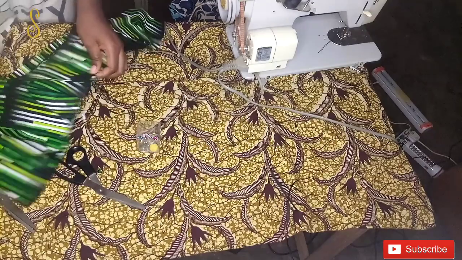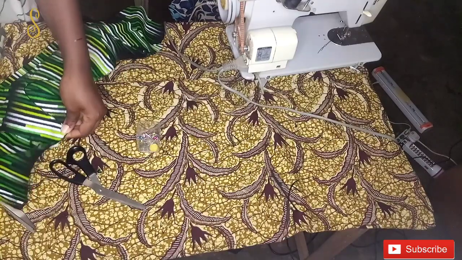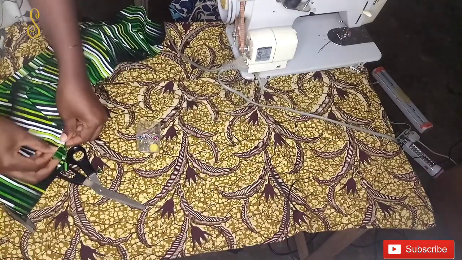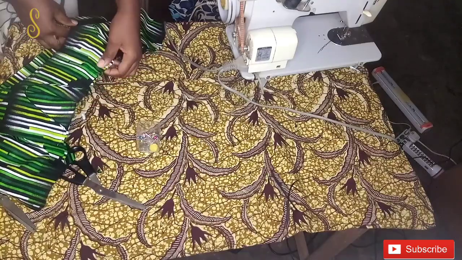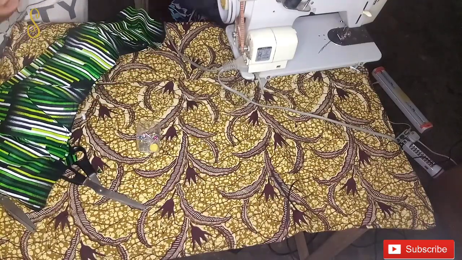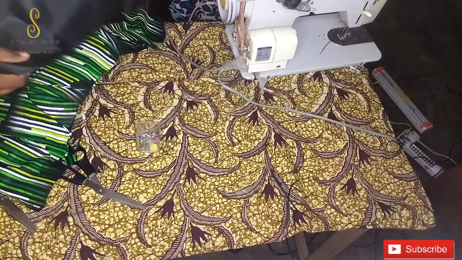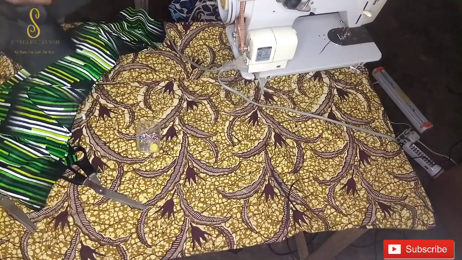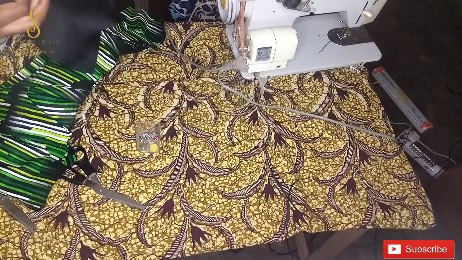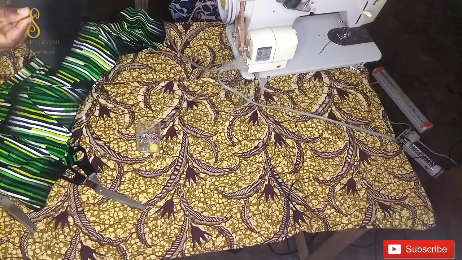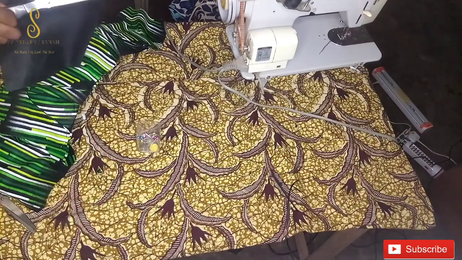Please guys, be patient when you are doing this, because you don't want it to fold after you have sewn the lining down to it. You have to open it up again. So after that, once I align it properly, I'll place my lining on it as well, because I've gone to sew my lining as well.